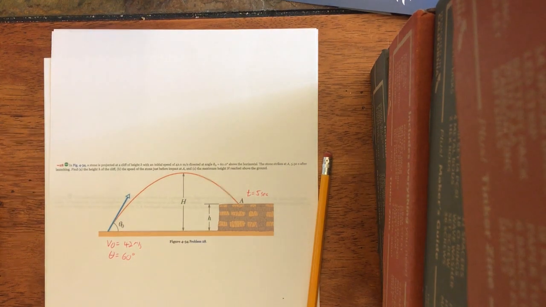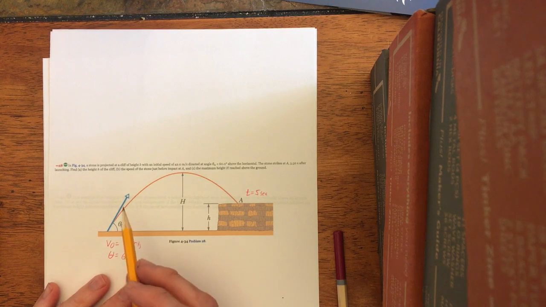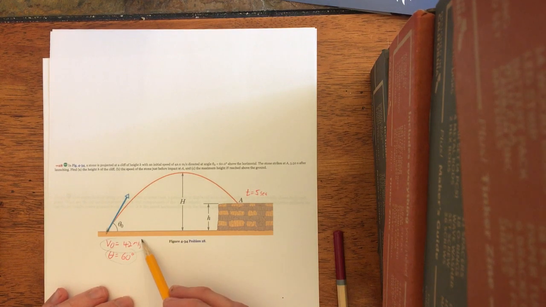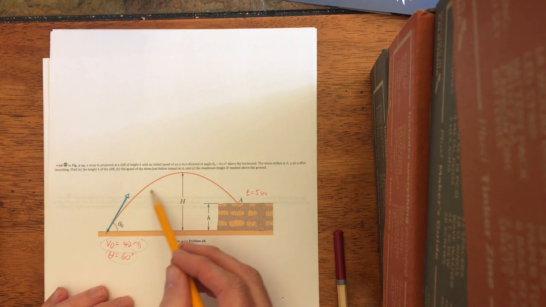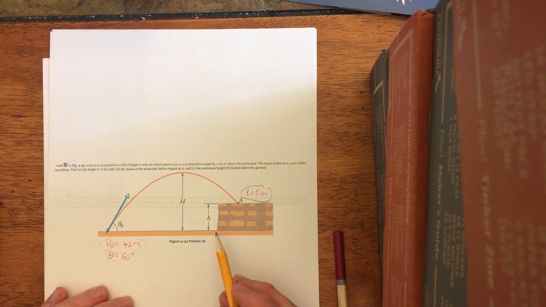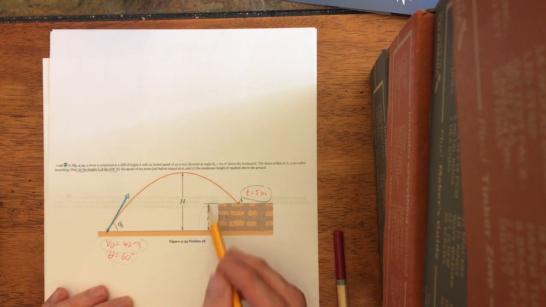Okay, in this video, I'm just going to show you how to solve one of these projectile problems. This is actually number 28 from the book, not one of the ones that you're supposed to do, but it's pretty similar. So it says a projectile gets launched from here at an angle of 60 degrees with an initial speed of 42 meters per second, goes over here and then lands over here at t equals 5 seconds. So it's probably hard for you to see, but part A says find the height of the cliff right there.